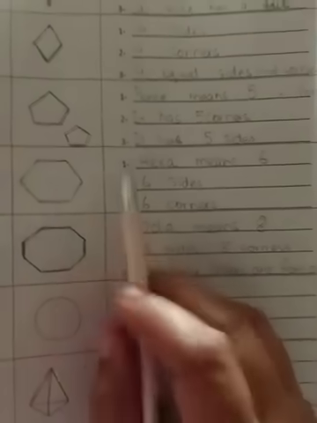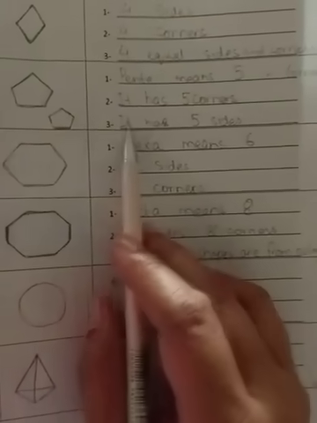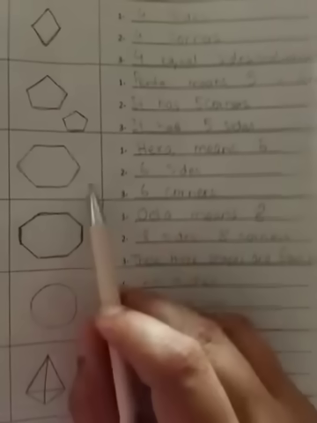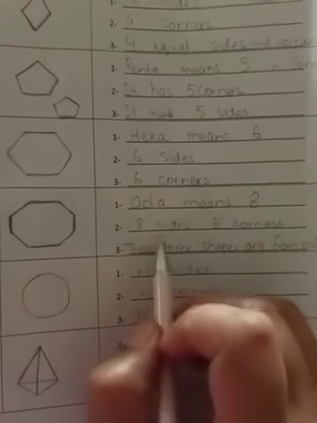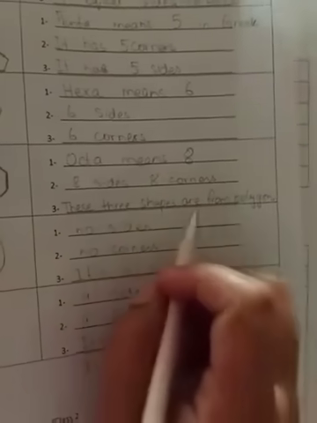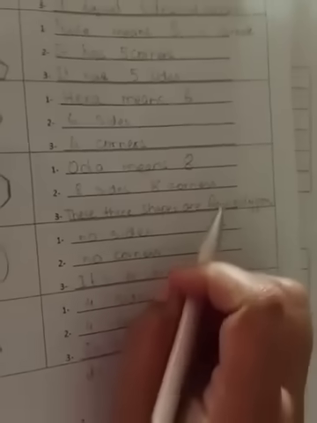Now one more property for all the shapes is that at the end, you can also write that pentagon is from the family of polygon, hexagon is from the family of polygon, and octagon is from the family of polygon. I have written that at the end. These three shapes are from polygon, and poly means many because they have many sides and many corners. That's why they belong to the family of polygon.